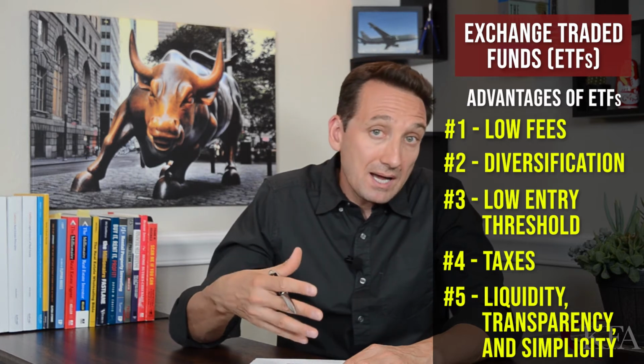A significant benefit is that major ETFs are very liquid, which means it's very easy to buy or sell them, and their holdings are fully transparent. They're also simple, user-friendly, and combined with the low fees makes for a really good entry point for a beginner investor to start investing.